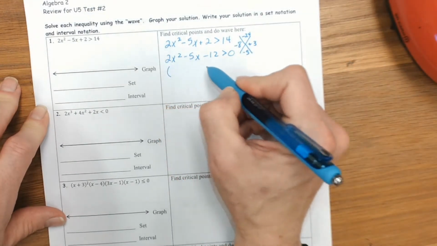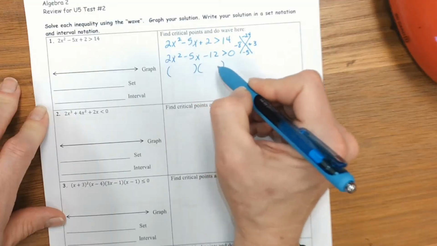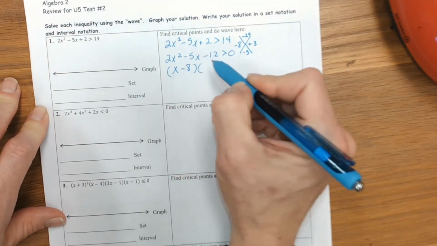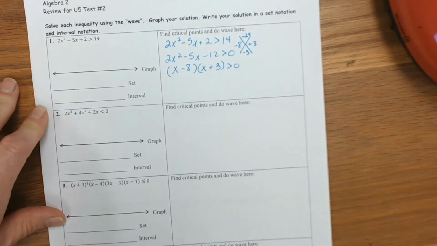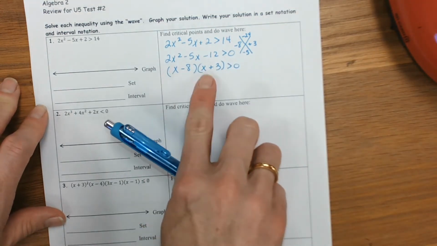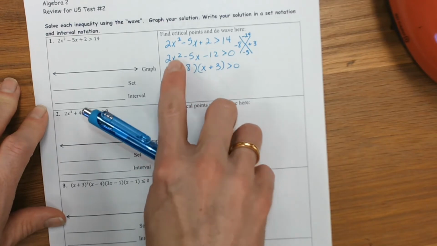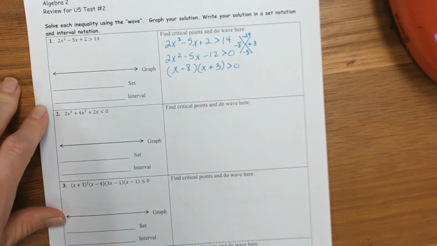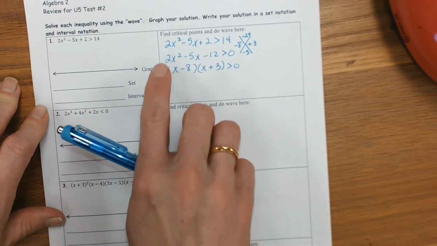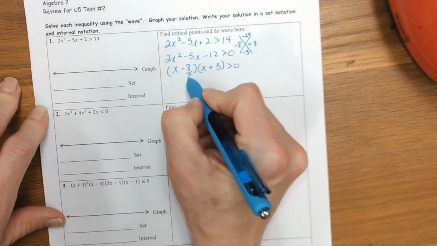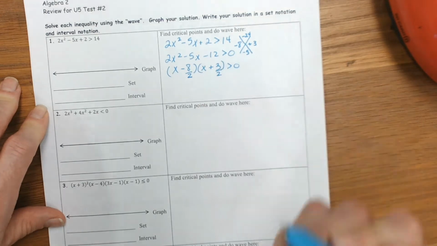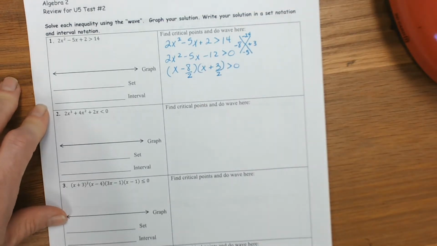Okay, now we're going to come down to our factors. I'm going to put my x minus 8 and x plus 3. Now I hope you remember that these factors are not going to multiply together to give me this. So remember, when you're factoring and there's a coefficient here, don't forget that your last step is dividing each one of these terms by the coefficient.